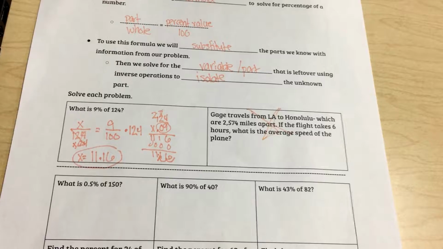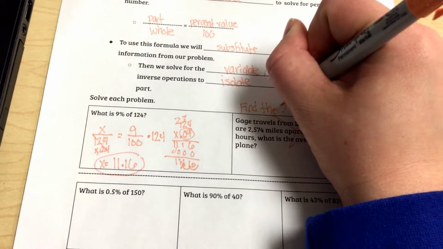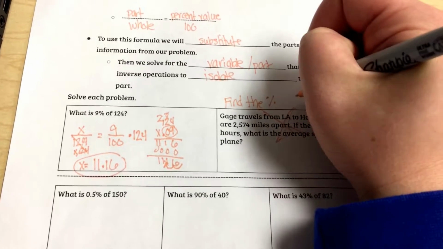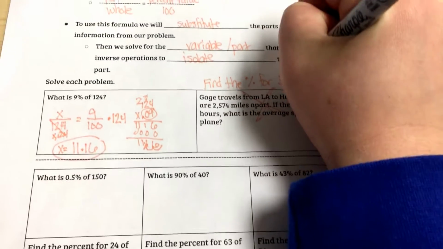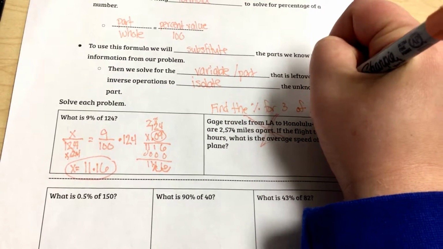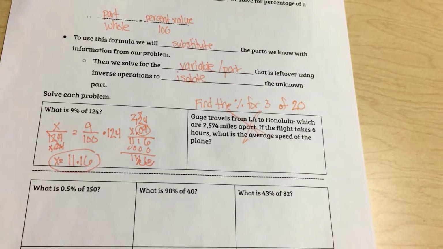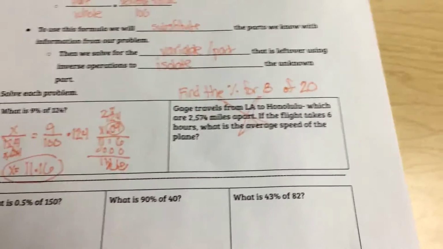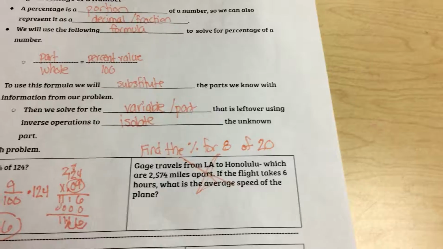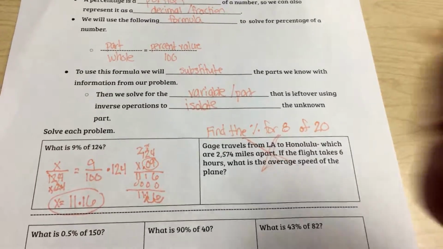This problem is going to say, find the percent for 3 of 20. Let's make that 8. Find the percent for 8 of 20. That's going to be done exact same way that we're going to start off with. We're going to have 2 fractions. If you haven't done this on your own, pause and try it. So we're going to have 2 fractions that are equal to each other.